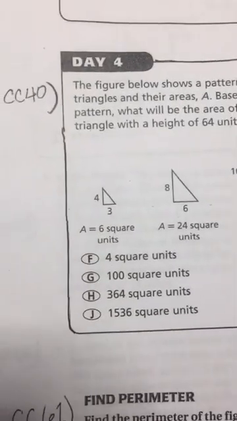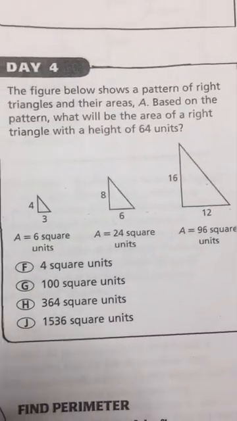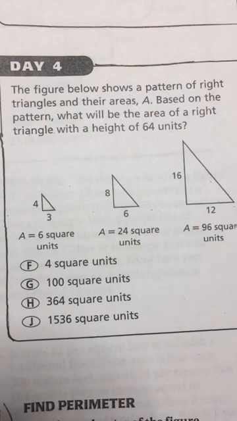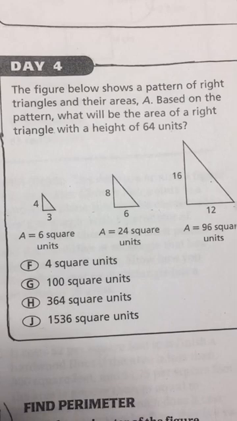Day 4, page CC 40. It says the figure below shows a pattern of right triangles and their areas. A. Based on the pattern, what will be the area of a right triangle with a height of 64 inches?